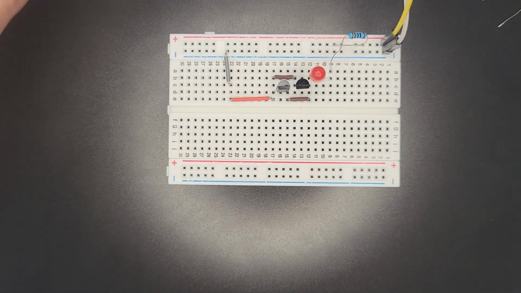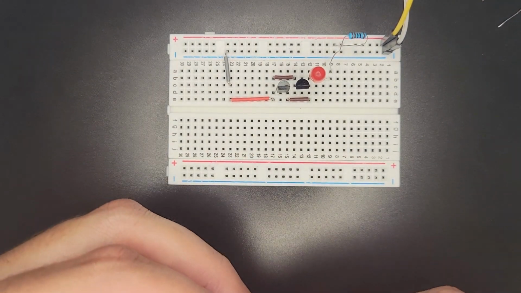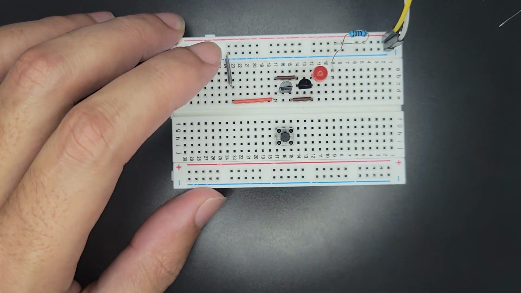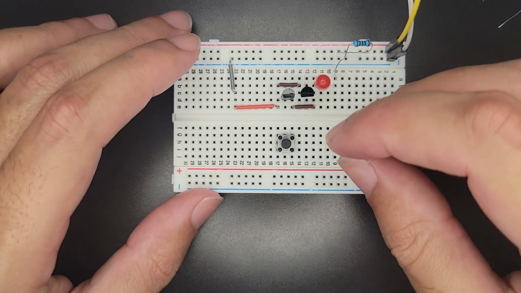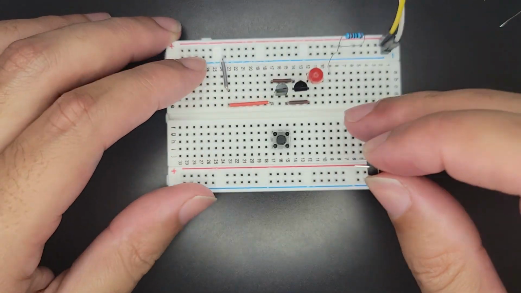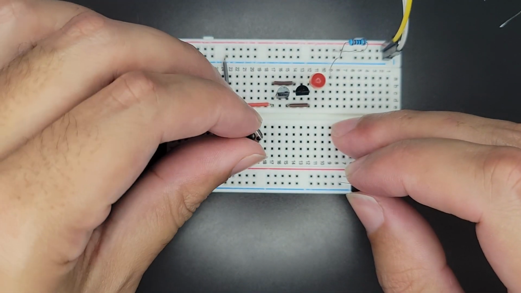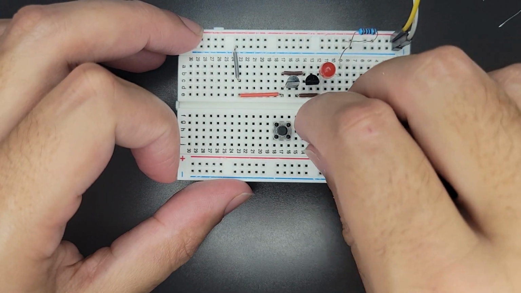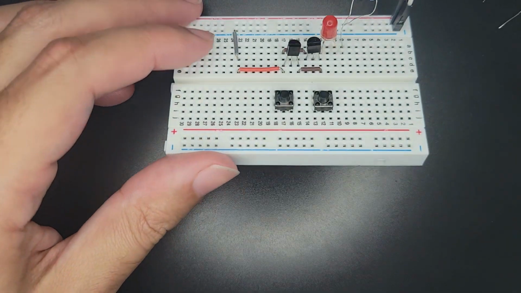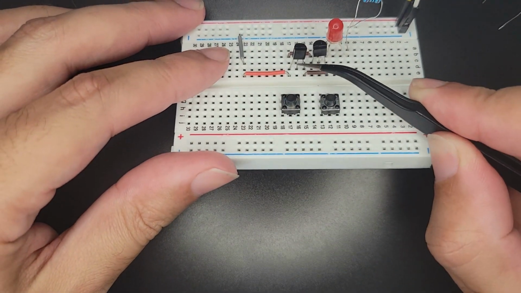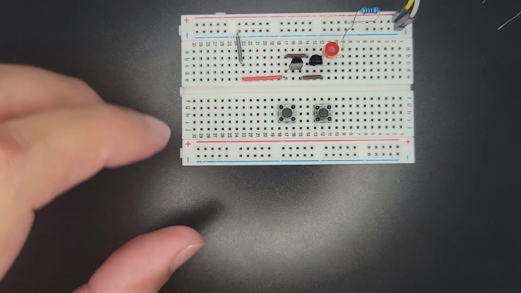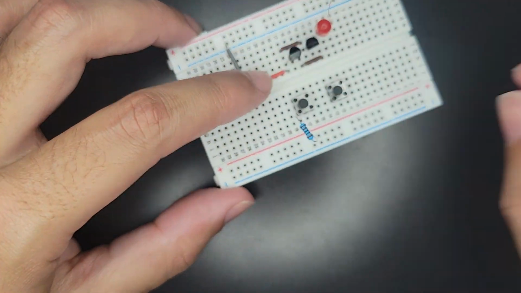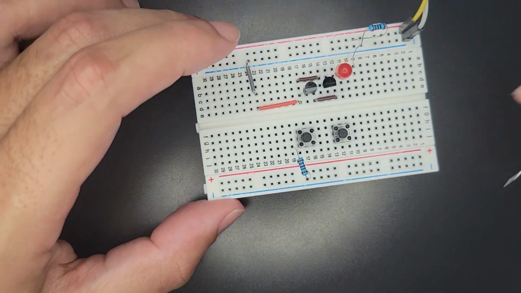So let me plug this out. Maybe I could do that. So let's say this is button B, and this, wait, I just put that in the wrong way. This is button B, and this is button A. All right, the outputs are lined up into the base of B, into the base of A, and then I guess we need to power these. Oh, but this is not powered up yet. I need to share the power to this side of the power rail.